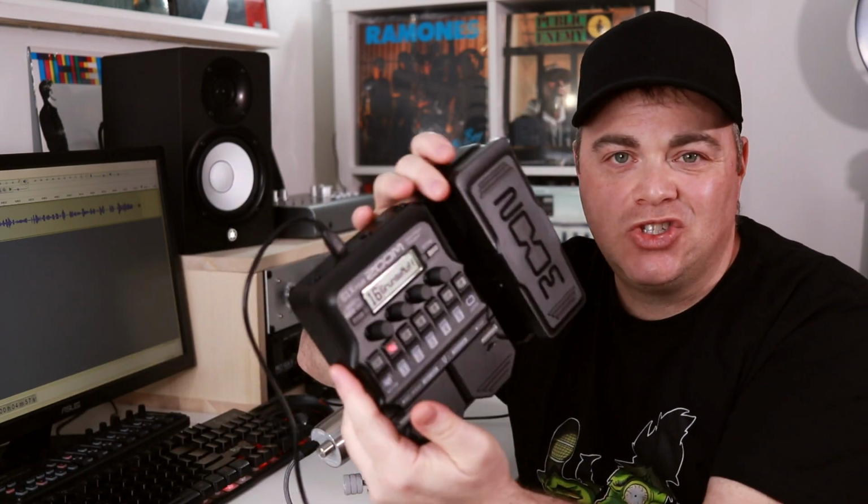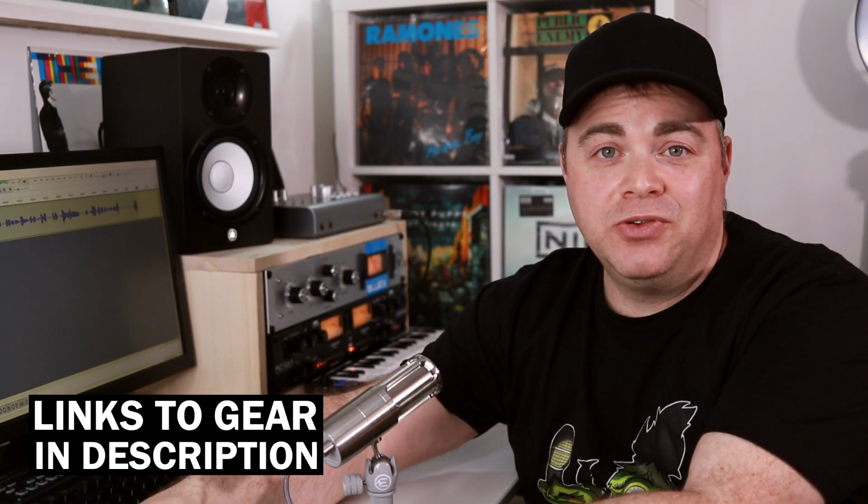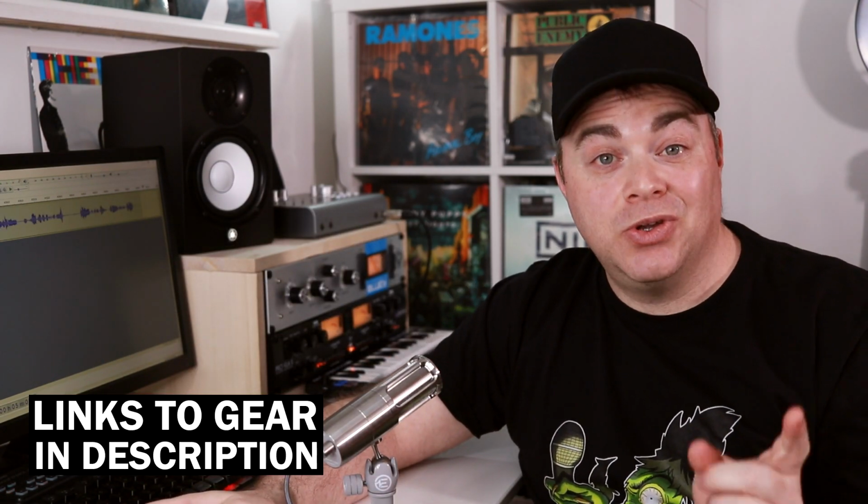It could be a guitar pedal stomp box, or maybe it's something like this, a hardware compressor. For this demo, I'm going to be using the Zoom Multi-Effects guitar pedal here. And then you'll need a couple of cables. So you're going to need a cable to go into your audio interface and one coming back out.